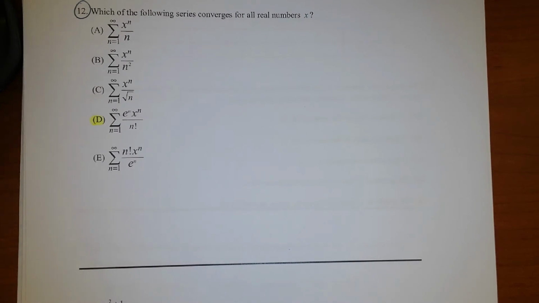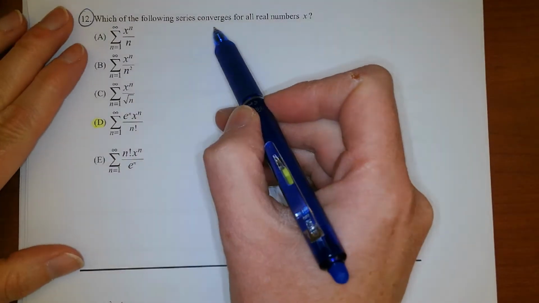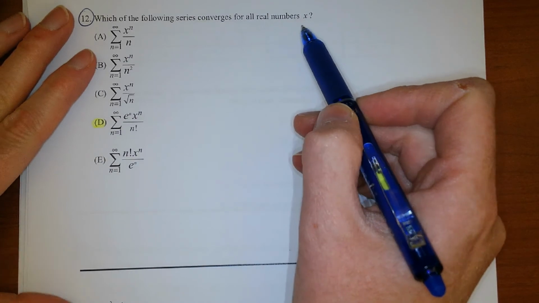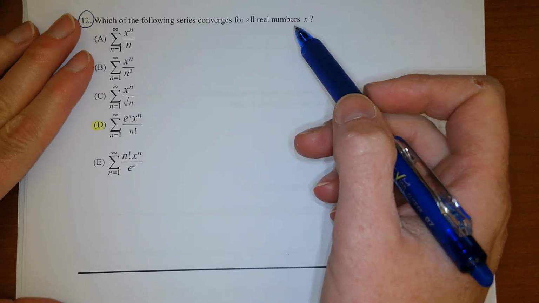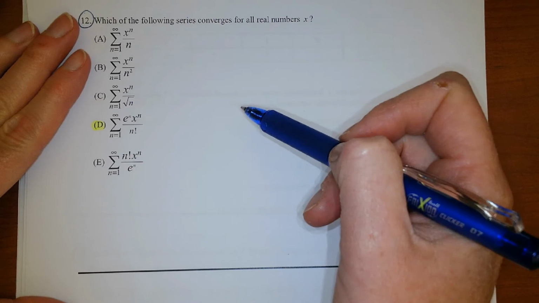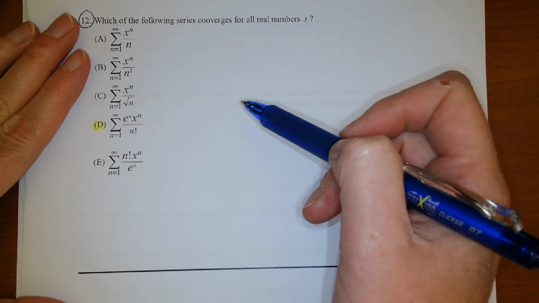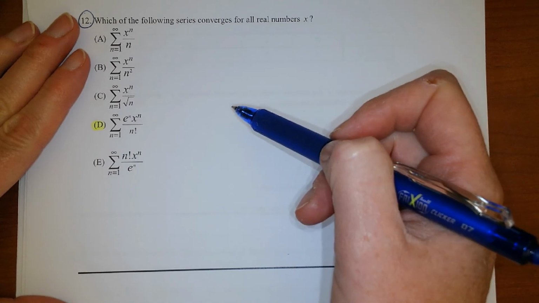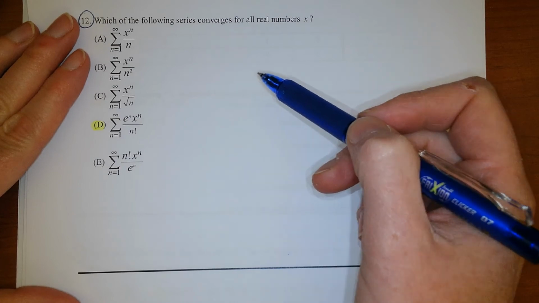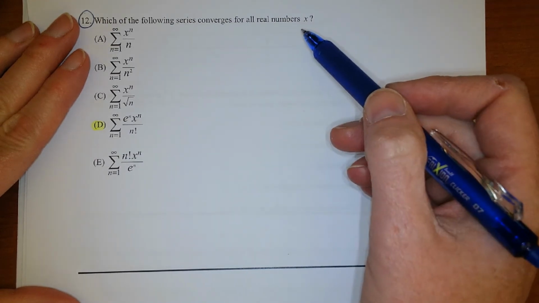All right, let's take a look at problem 12 here. It says, which of the following series converges for all real numbers x? So I used kind of a combo of process of elimination and then falling back on enforcing the condition of convergence of ratio test type stuff.